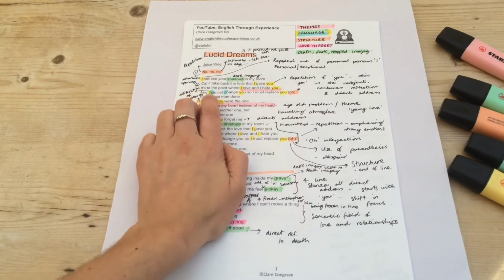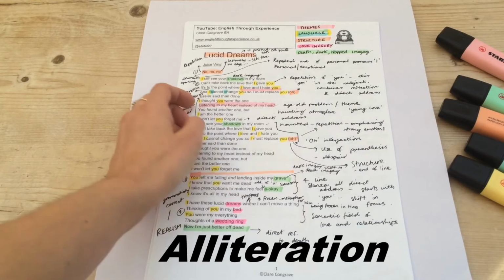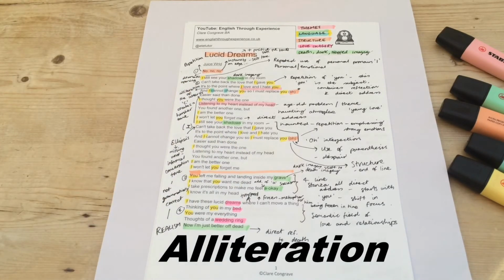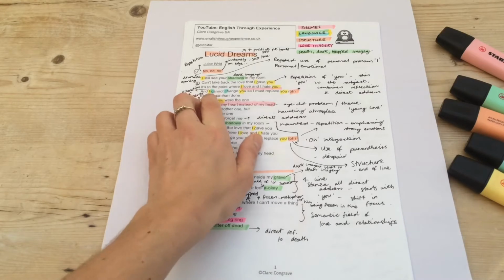We've got here this CC, so hopefully you can remember what that stands for. Sorry, what method it is. It's alliteration, so that repetition of the C sound in this example emphasises the harshness of the feelings that the writer has. "I cannot change you, so I must replace you." Okay, so you could perhaps pick up on that one.